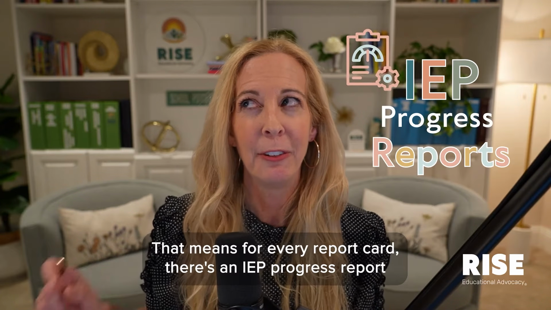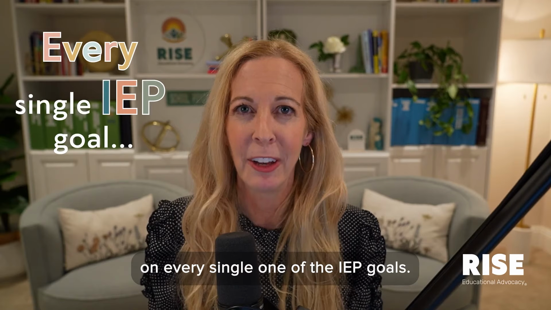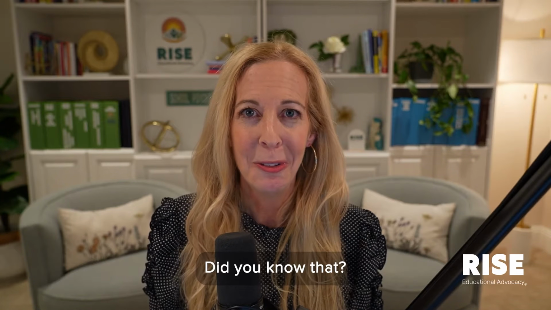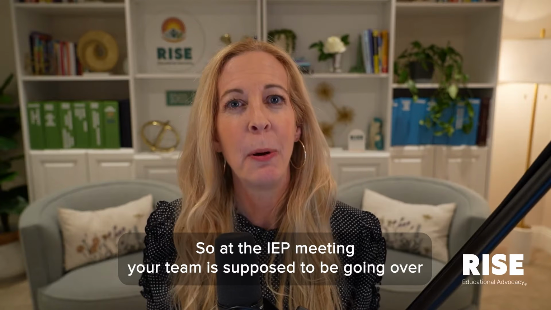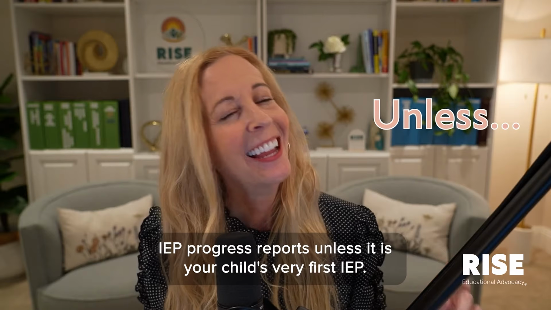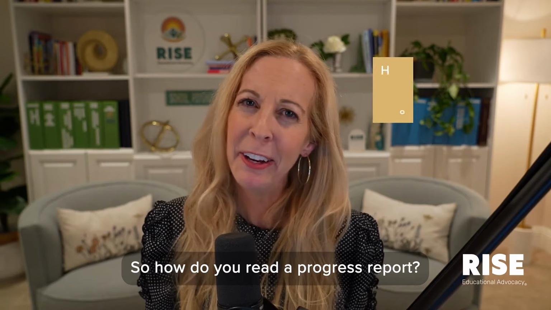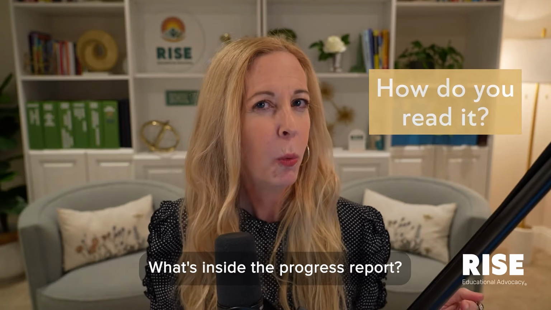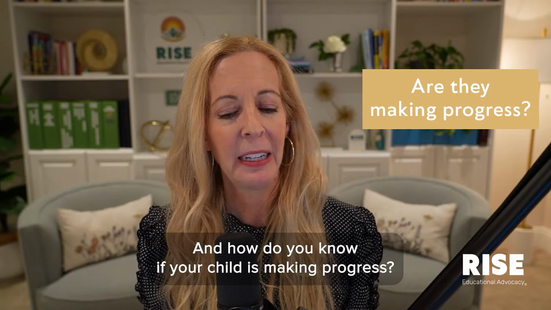That means for every report card, there's an IEP progress report on every single one of their IEP goals. Did you know that? So at the IEP meeting, your team is supposed to be going over IEP progress reports, unless it is your child's very first IEP. So how do you read a progress report? What's inside the progress report, and how do you know if your child is making progress?